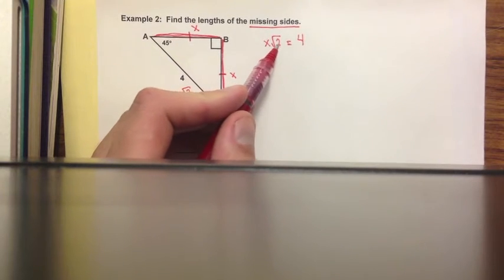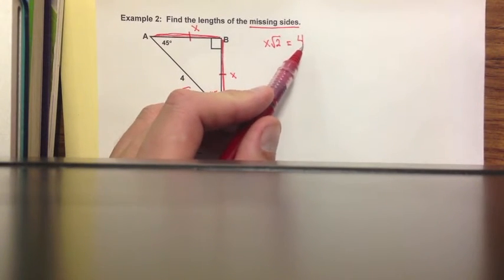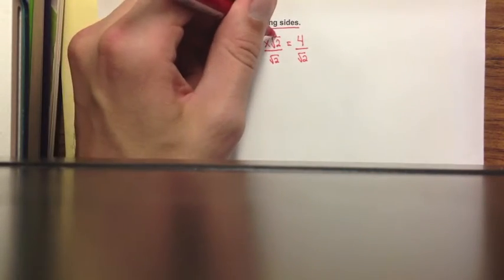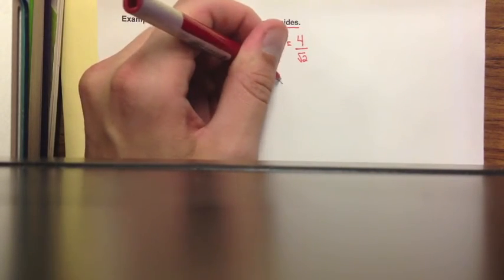So all I have to do is treat this like a regular old equation. If multiplication is the operation, the way to cancel it out is to divide. So let's divide both sides by the very thing that I multiplied x by, the square root of 2, radical 2.